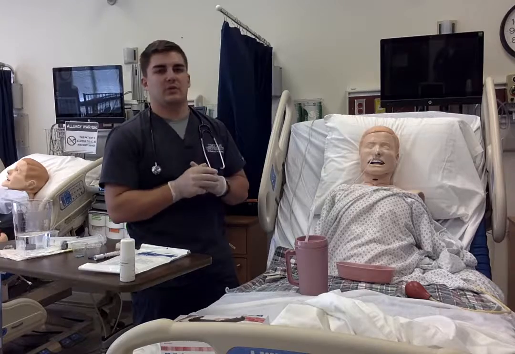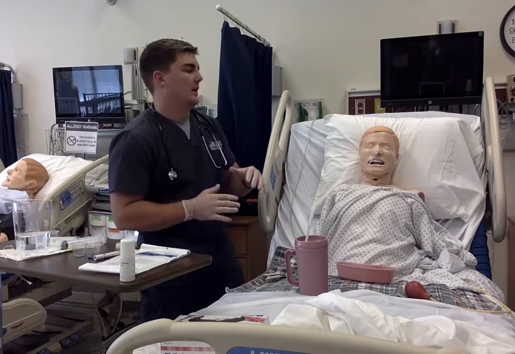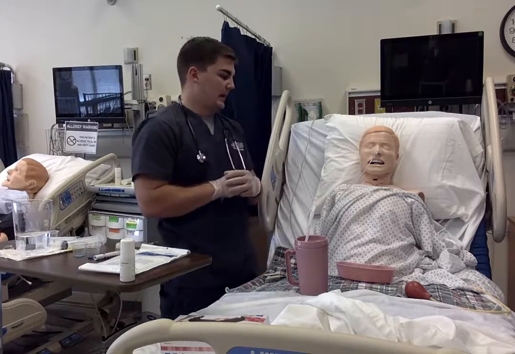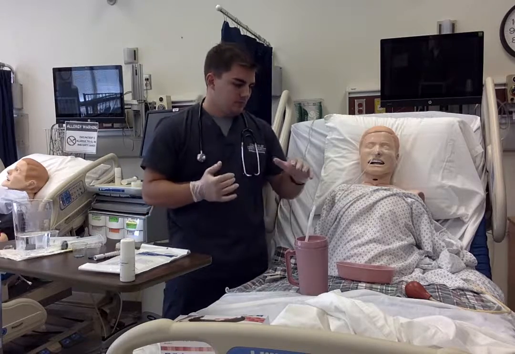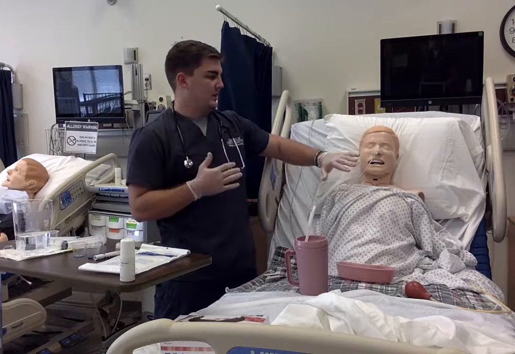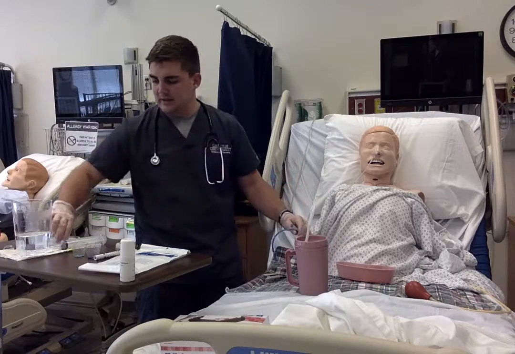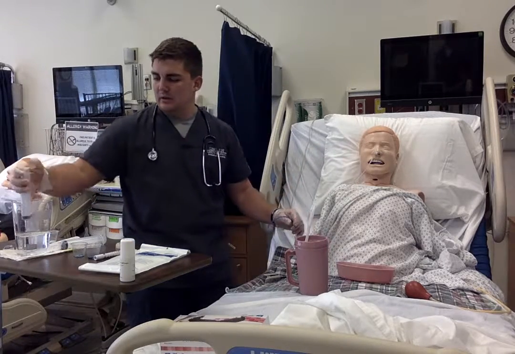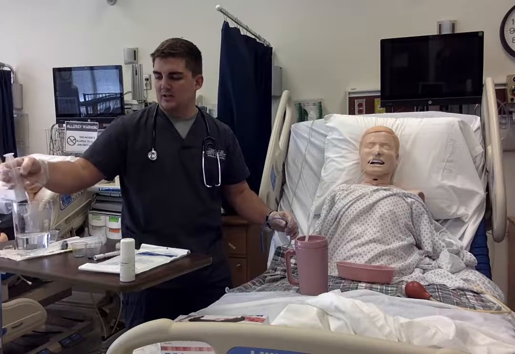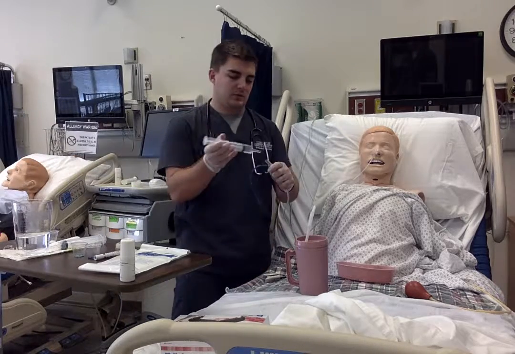I'd verify the orders with the physician that these are the correct orders, and assess any drainage or leakage around the patient's nose and whether there's any irritation. Before I remove the tube, I would instill approximately 10 to 20 mils of water to make sure it is patent.